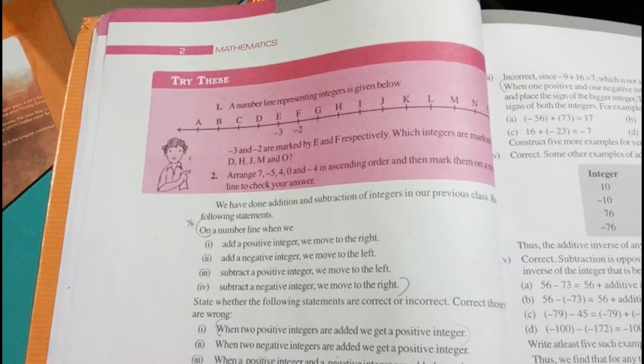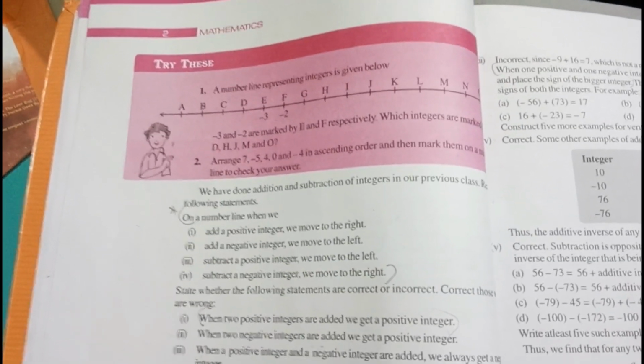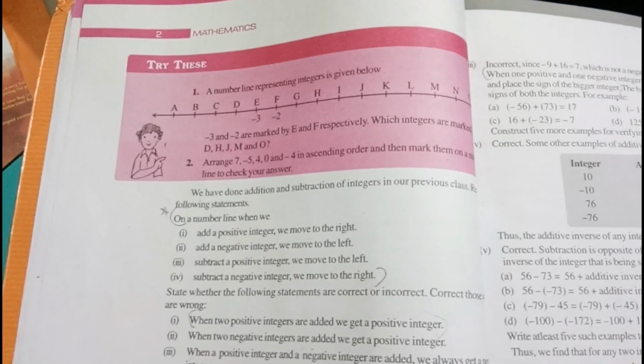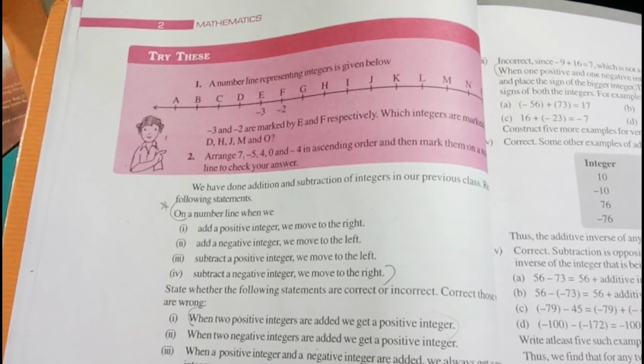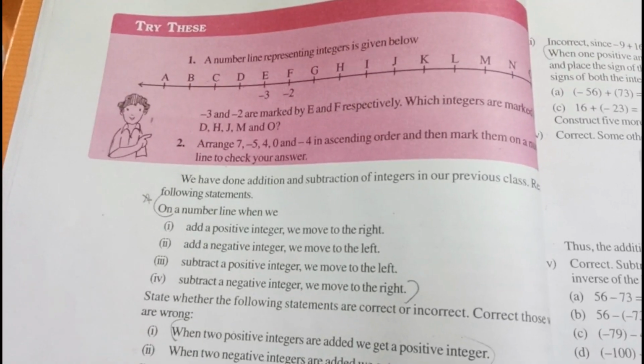So now let's learn some basic fundamentals before we start the addition of integers, the subtraction of integers, the multiplication of integers and the division of integers. The basic fundamental details are very important for this. So let's start with the basic one.